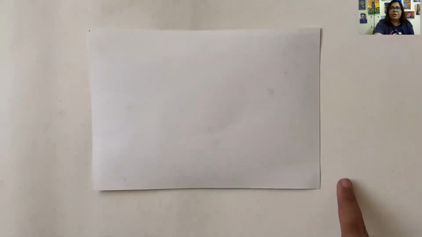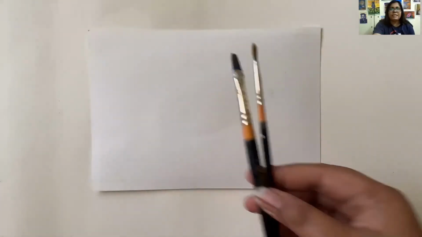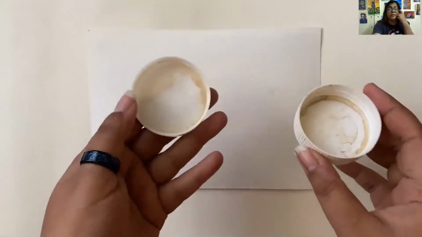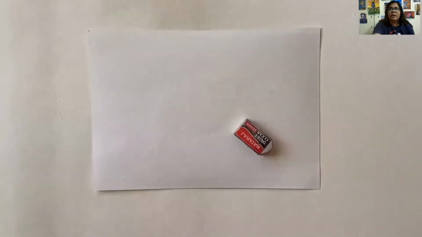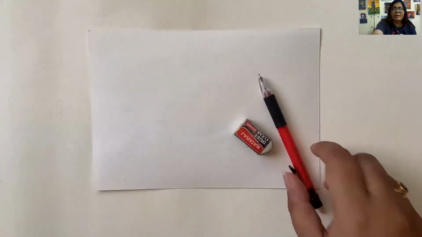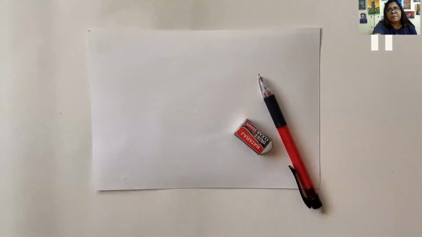First, we will need a board, and then our paper. We will need some coffee for our painting. We will need some brushes. And we will need the 2 containers in which we will mix the coffee in different amounts. And we will need a cup of warm water. And along with all of that, we will need a pencil and eraser.